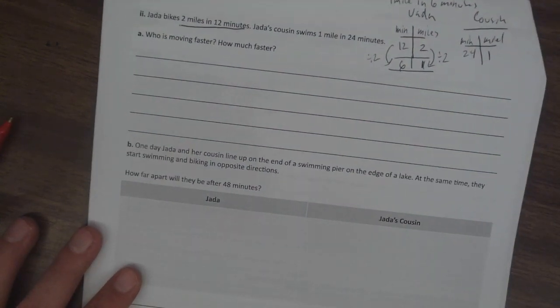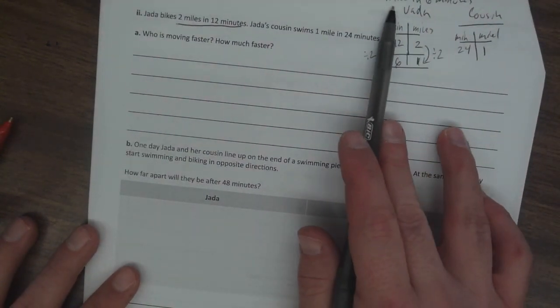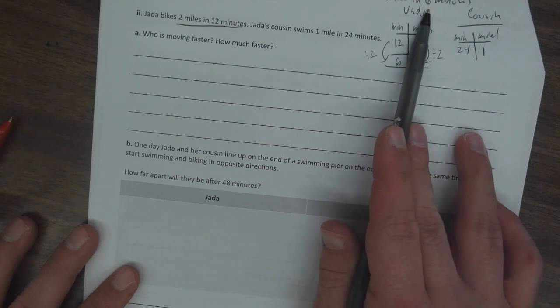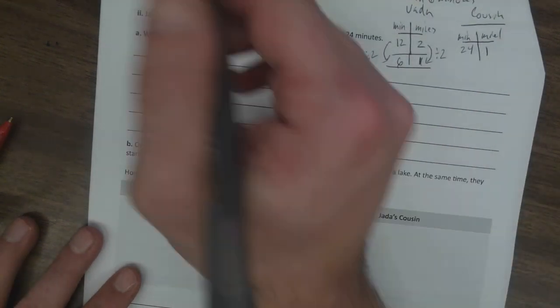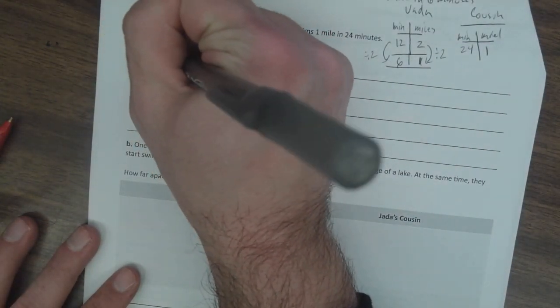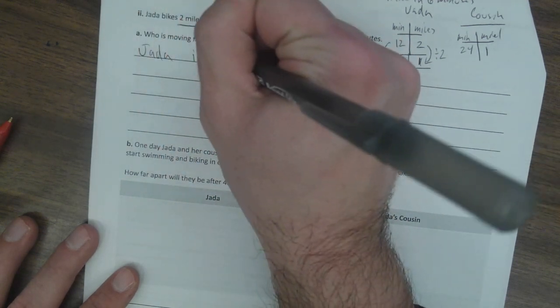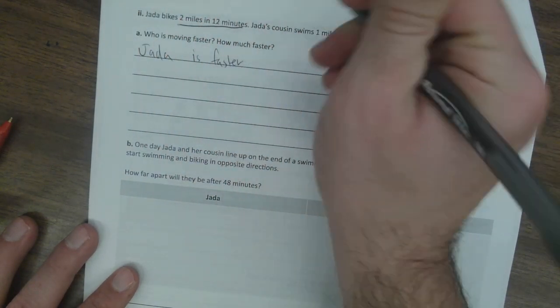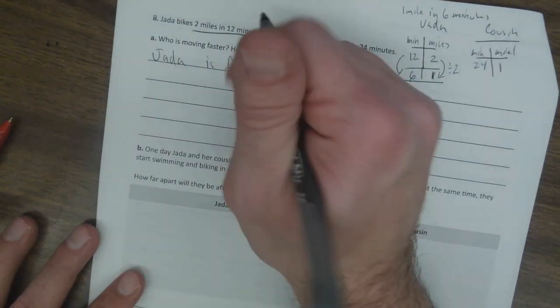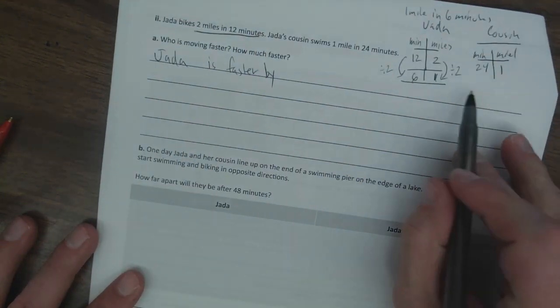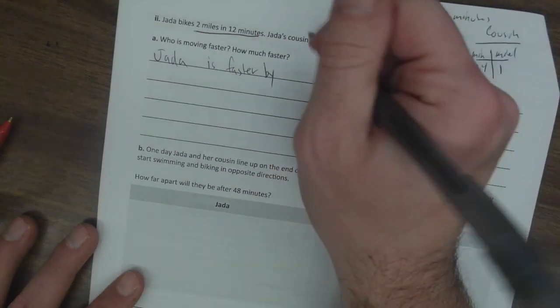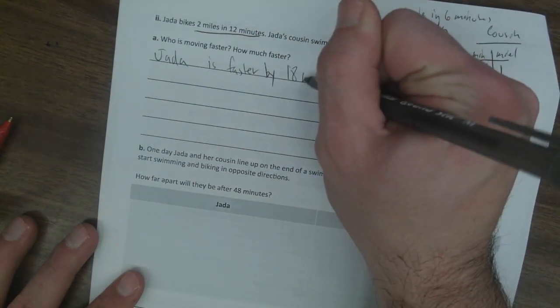And so now who's faster? Well, Jada can go 1 mile in less time. And so that just means Jada's faster. So we could say Jada is faster. And how much faster? We could say by 24 minus 6, which is just 18 minutes.